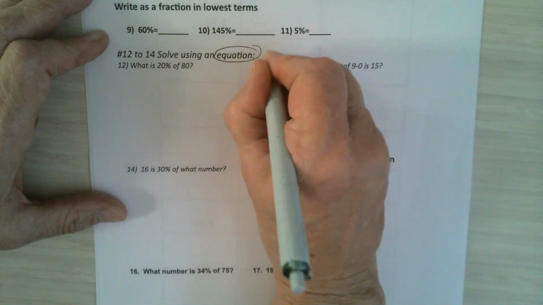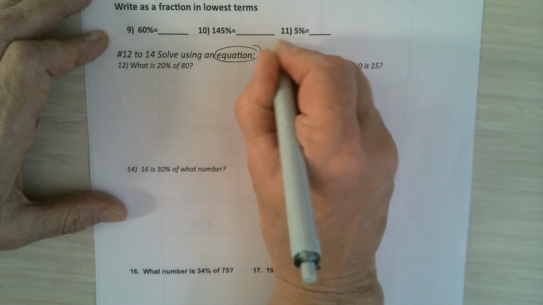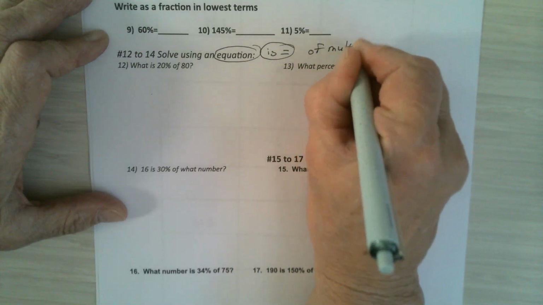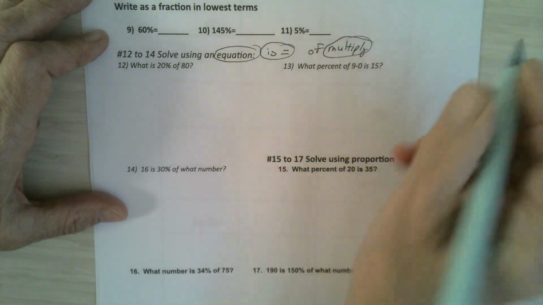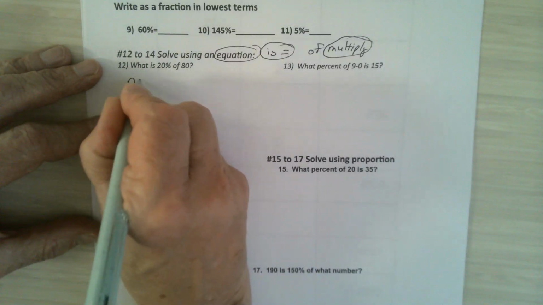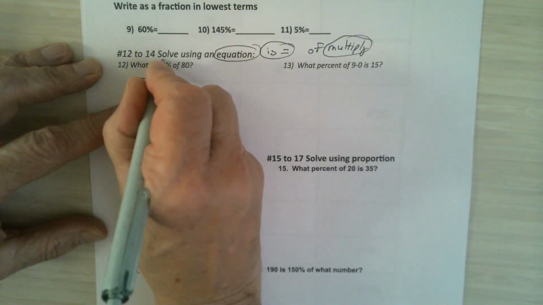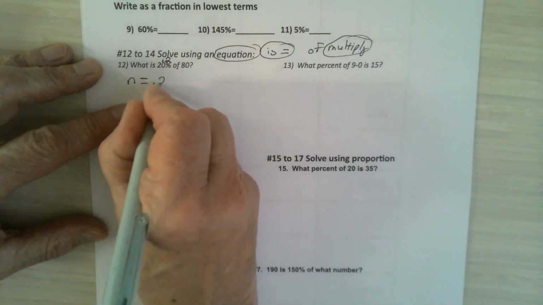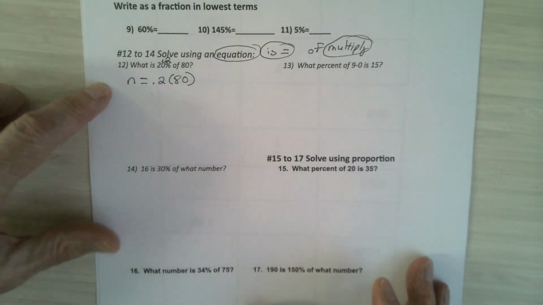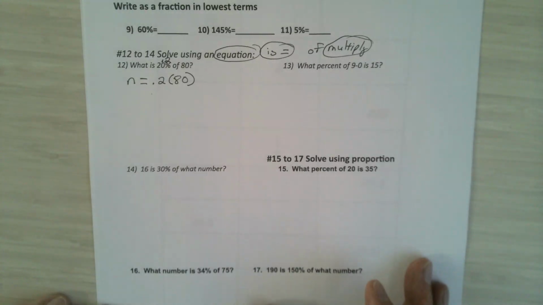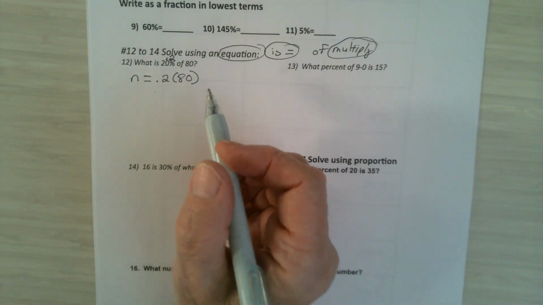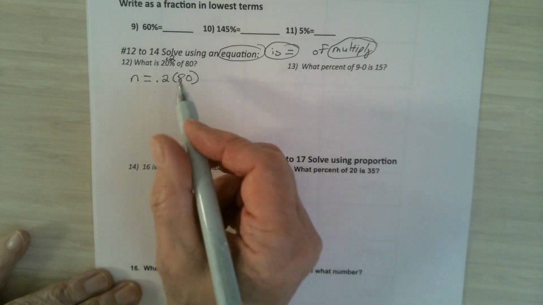Remember, in an equation you write the word equals, of means you're going to multiply. All right, so what? We don't know what a what is, so what is means equals. Change your percent to a decimal, 0.2, of means times 80. On your quiz, this is worth a point. Now, the work on this one, since you just multiply, this one's a two-problem because there's nothing to divide by.